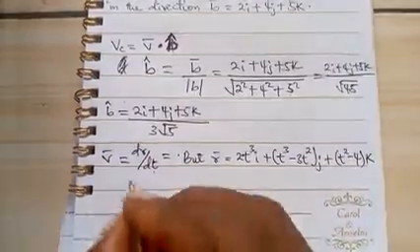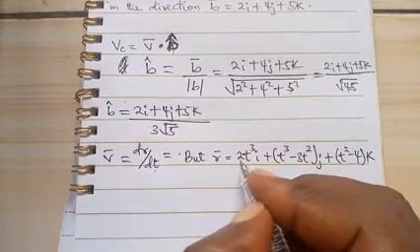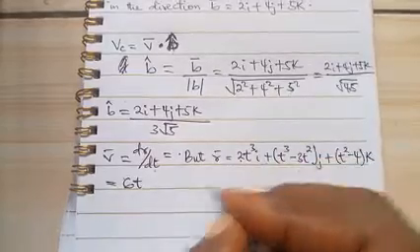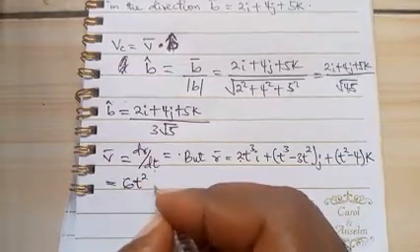For i, 3 times 2 is 6, so we have 6t squared, since 3 minus 1 is 2.